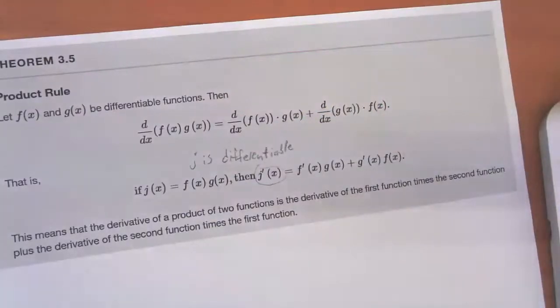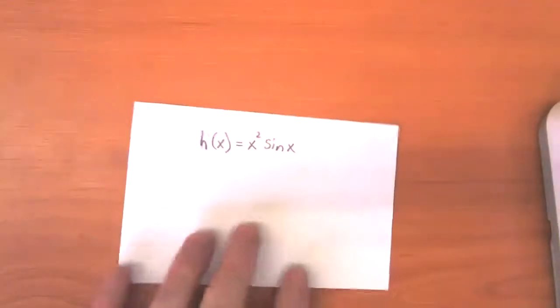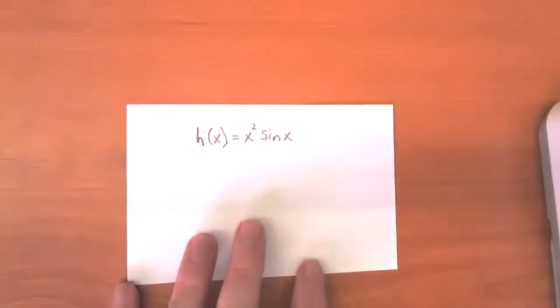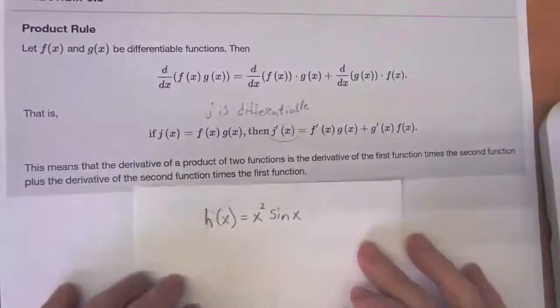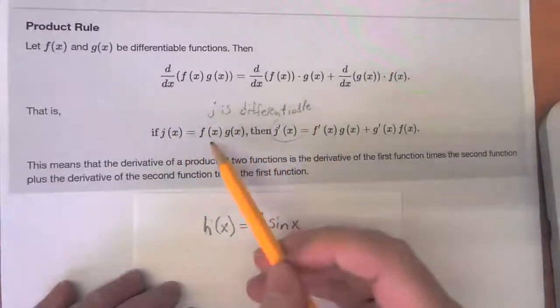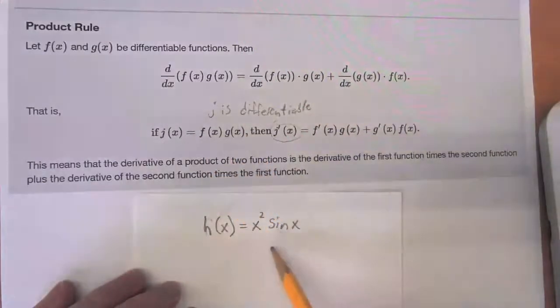Okay, and so let me slightly change this. I had called this f of x in this function, but it would be less complicated if we call it h of x and just apply this rule to it. All right, so what are the f and g in this function?